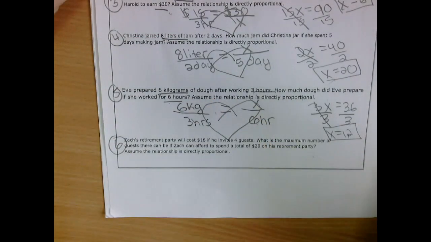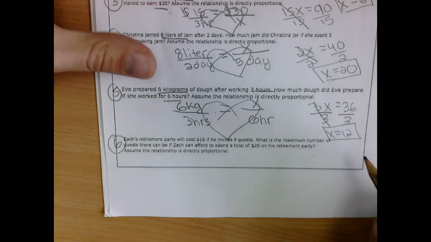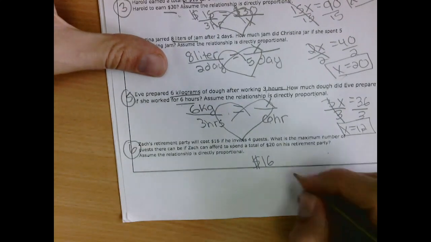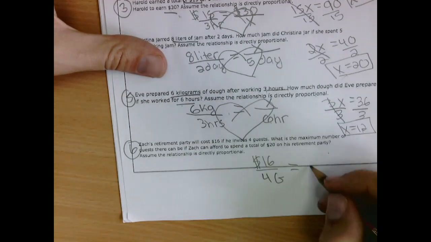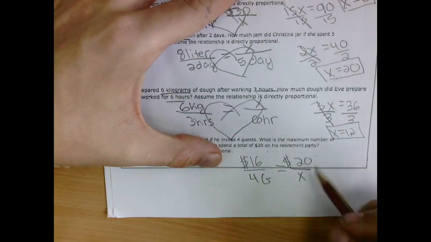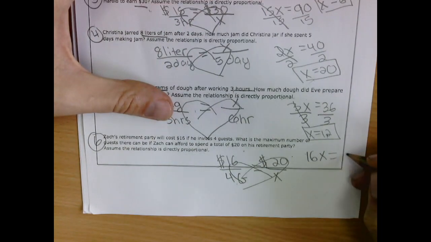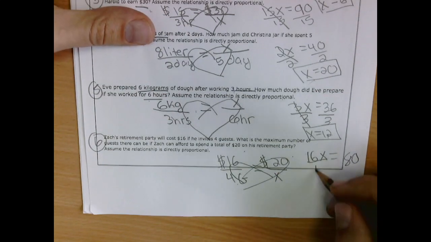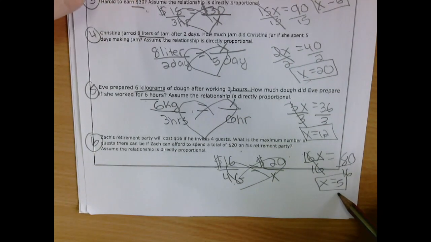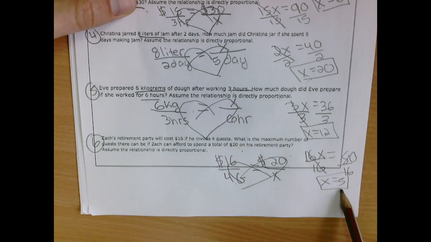Number 6. Zach's retirement party will cost $16 if he invites 4 guests. What is the maximum number of guests there can be if Zach can afford a total of $20 on his retirement party? So let's set up a proportion. So we have $16 over 4 guests. Next I have $20, so that'll go on top, and I'll put an x underneath. Now I can go ahead and solve for my variable. So I get 16x, and then 4 times 20 is 80. Next, I divide both sides by 16 to get x is equal to 5. And that makes sense because if it's $16 for 4 guests, well, one more guest is going to be $20. So there's 5 total guests.